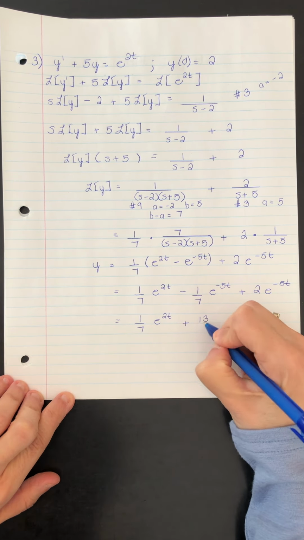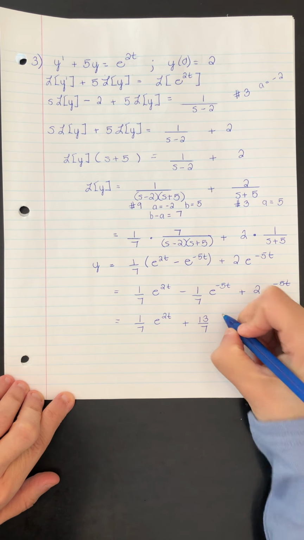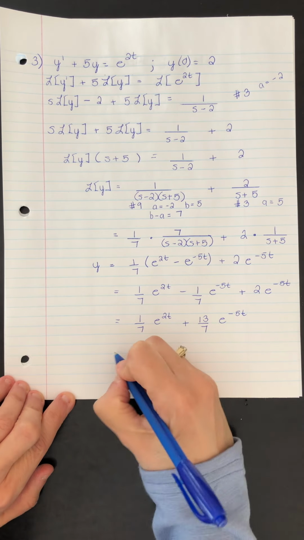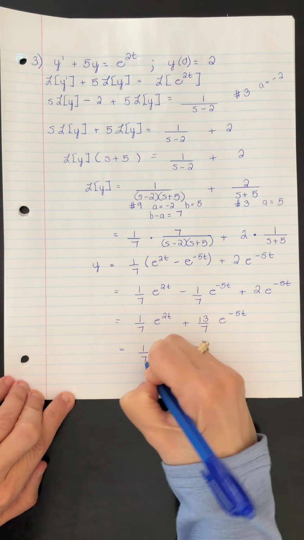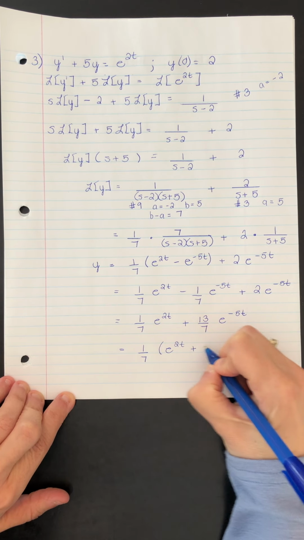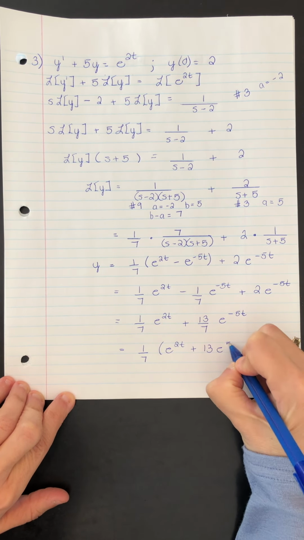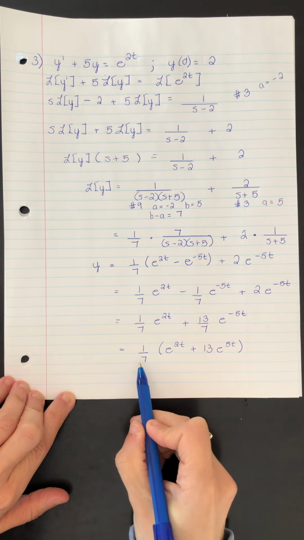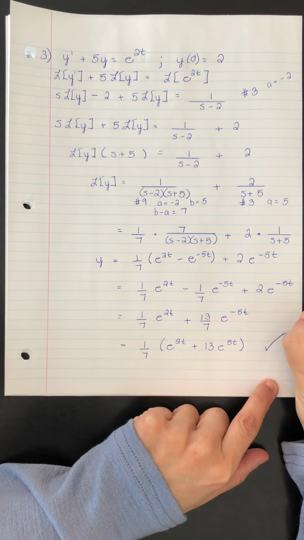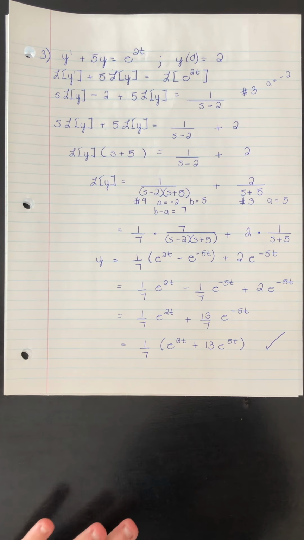So that's 13/7 of that e to the negative 5t. Here it might be nice to then common factor 1/7. And that's your final equation for y. All right, and that one is now solved.